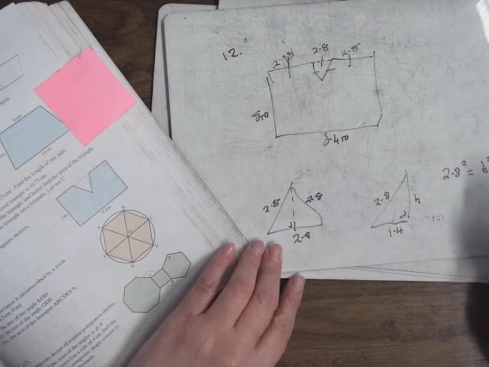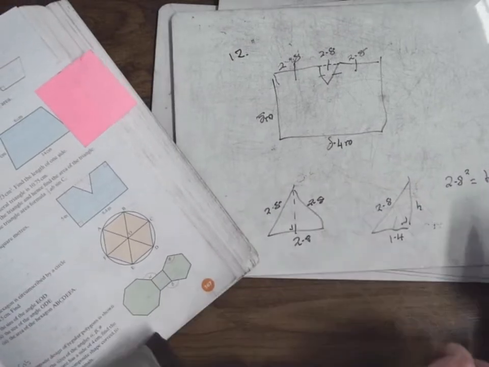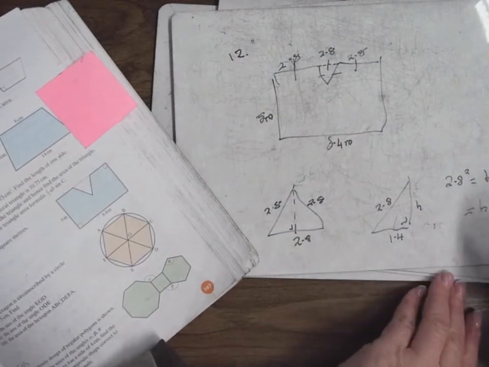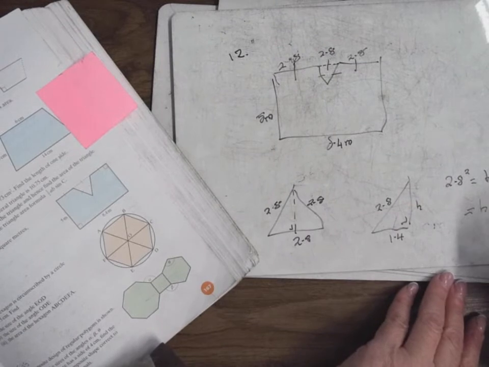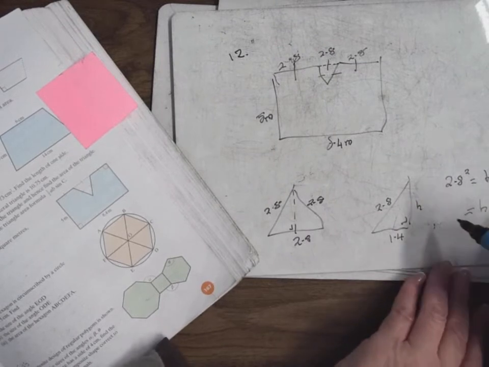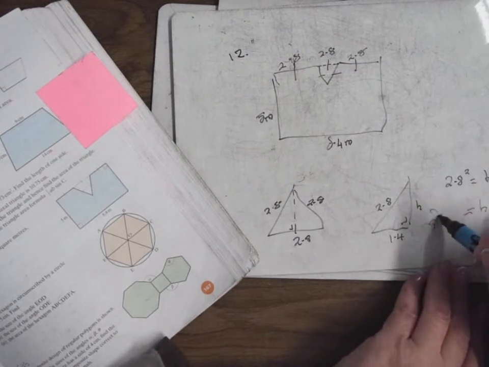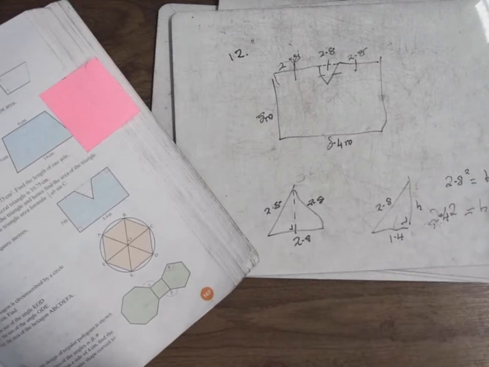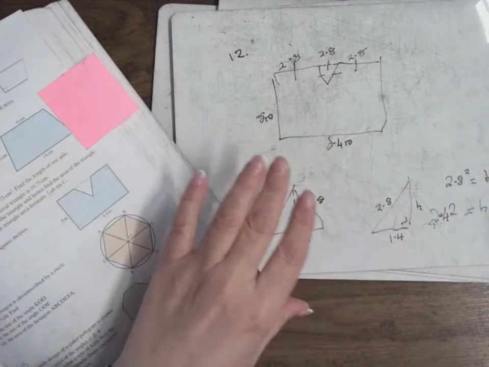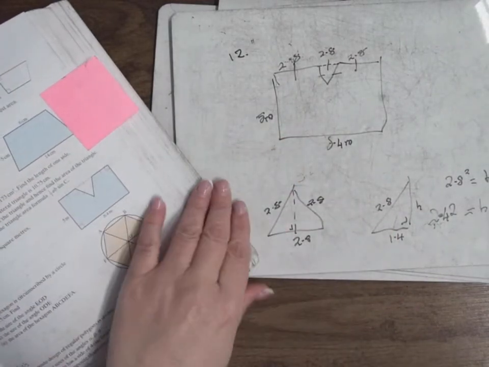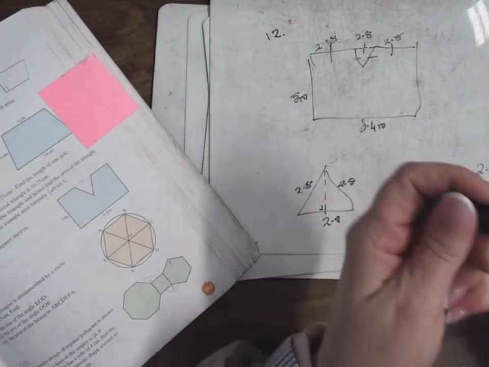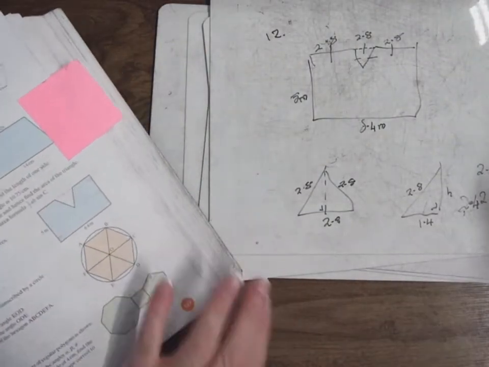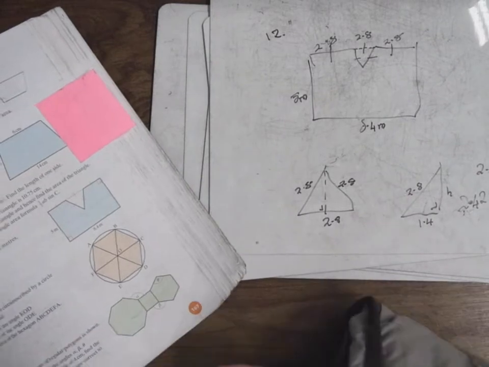Has anyone worked out, just so I can go straight to the end and get what h is? What's the perpendicular height turn out to be? Anyone? 2.42? So it's the square root of 2.8 squared take away 1.4 squared. We'll go with 2.42 for the moment.